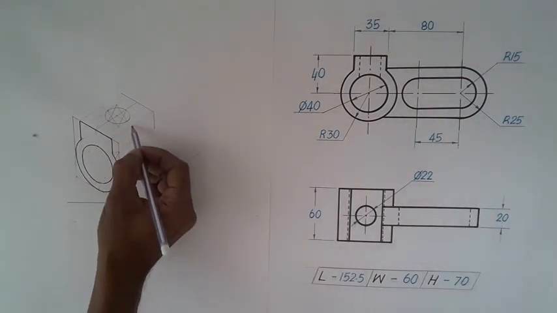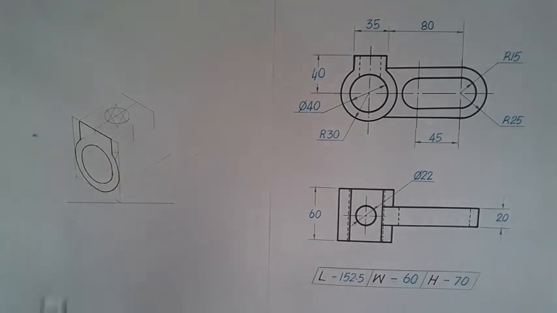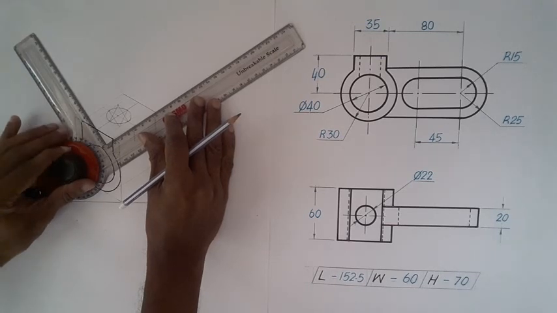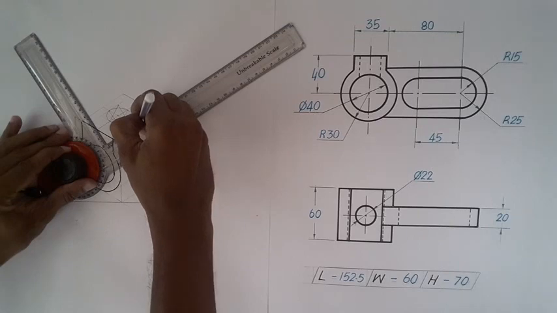From this point we can mark a point of 10 mm from here and 10 mm from here. So this is 10 mm and 10 mm.